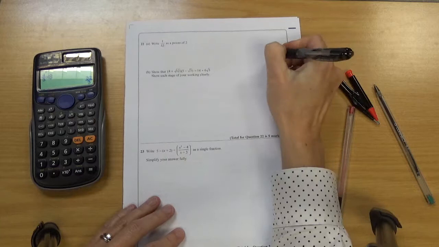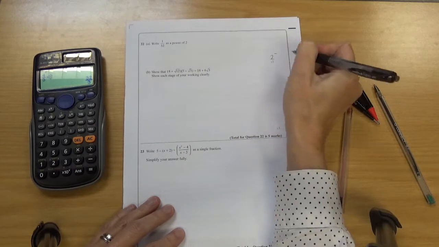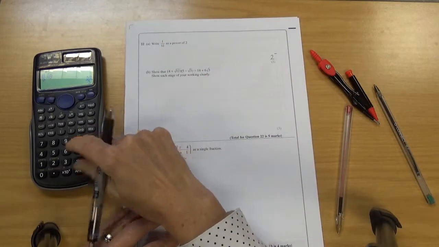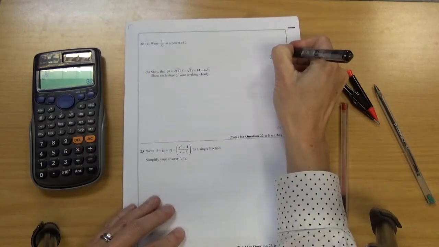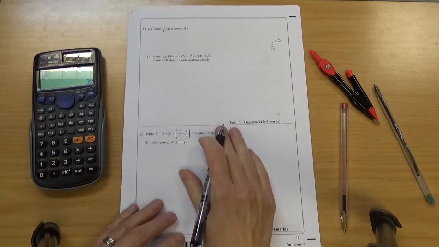One over means it's a negative power. And 32, well, 2 to the power 5 is 32. So it's 2 to the negative 5.